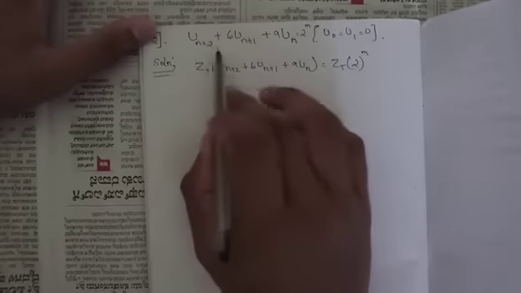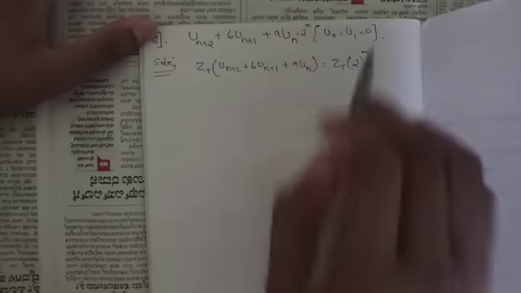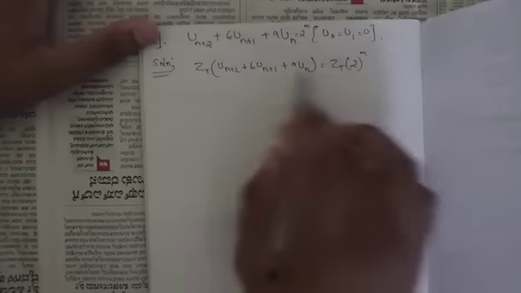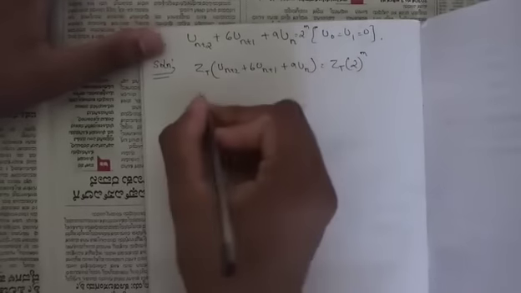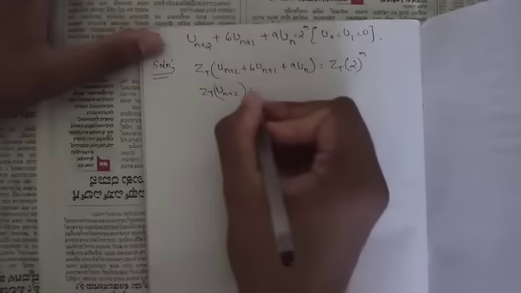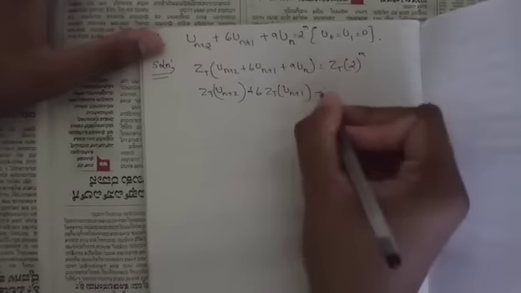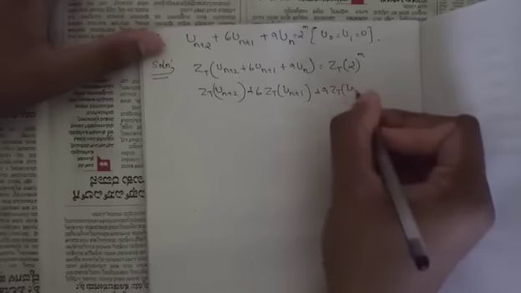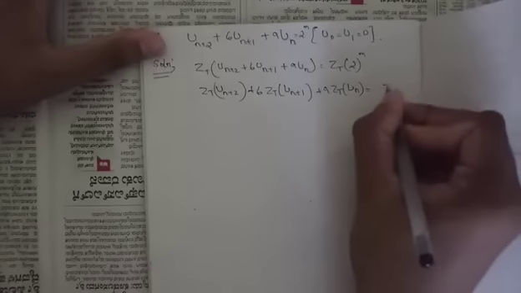U of n plus 2 plus 6 times U of n plus 1 plus 9 times U of n equal to 2 power n. So the same thing again, we need to take Z transform of both sides, apply the linearity property on the left hand side. Z transform of U of n plus 2 plus 6, take outside, Z transform of U of n plus 1 plus 9 into Z transform of U of n equal to Z transform of 2 power n, that is Z by Z minus 2, right?